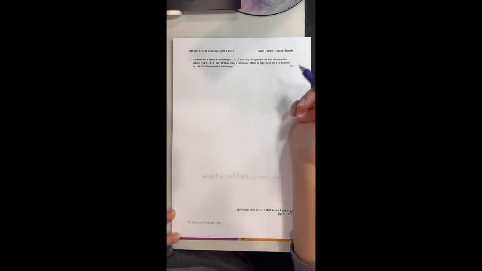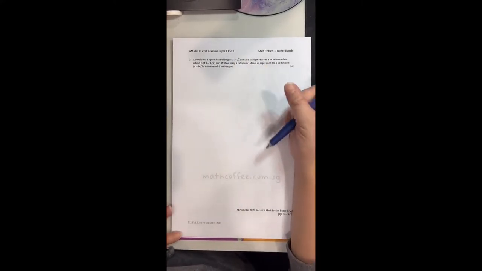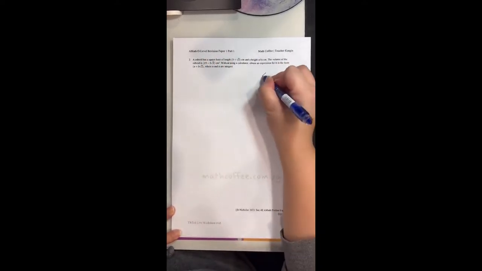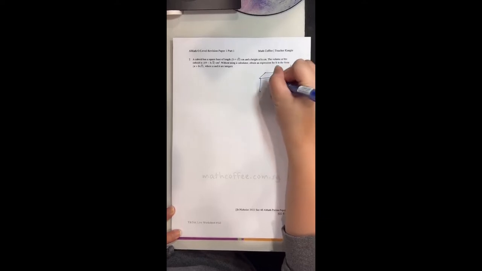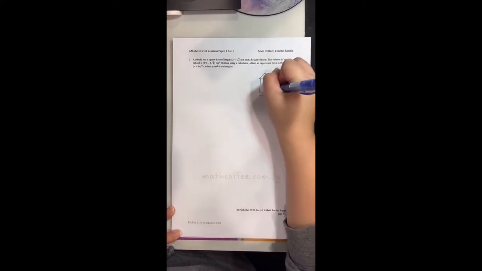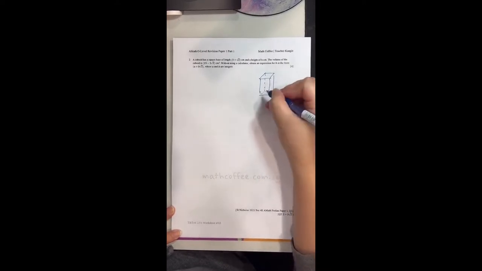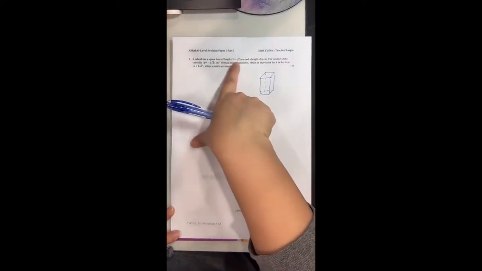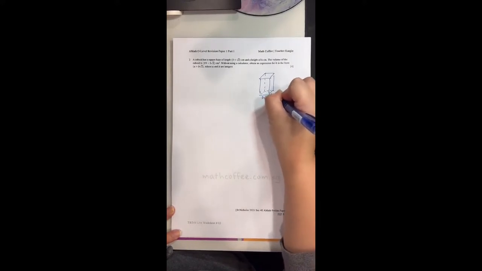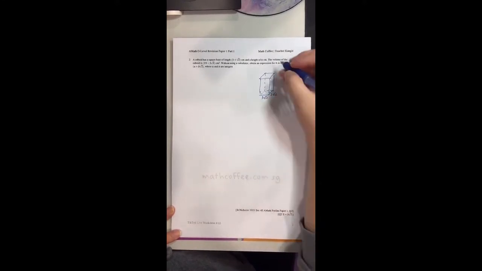So Teacher Kangie likes to draw diagram, although my drawing sucks, okay? So a cuboid with a square base. So I will draw this, okay? So this is my cuboid with a square base, and they tell us that the square base, the length is 3 plus square root 2. So these two sides will be 3 plus square root 2. And the height is unknown.